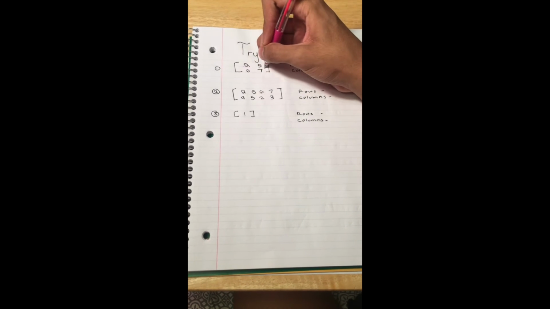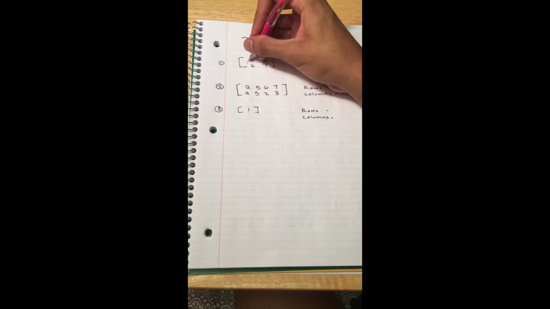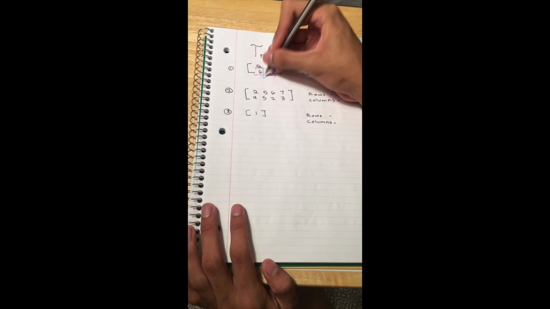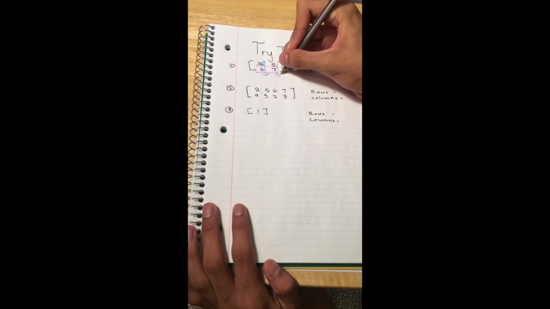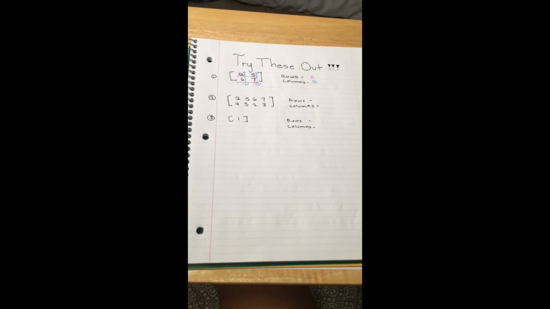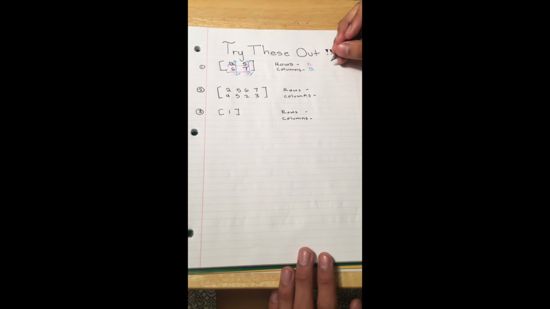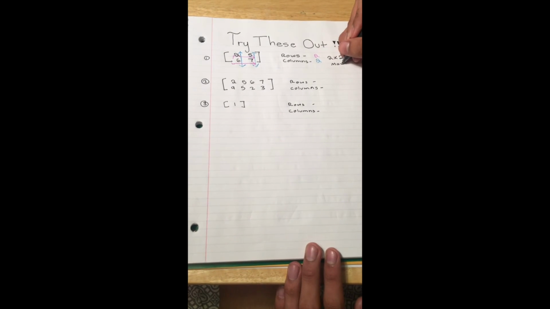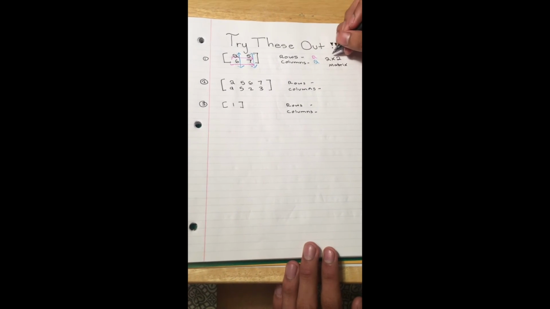So let's go over the answers now. In the first one, we have 1 row and we have another row, which makes it 2 rows. So now let's go columns. There's 1 column, there's 2 columns, which means there's 2 columns. We would call this a 2 by 2 matrix, meaning a square matrix.